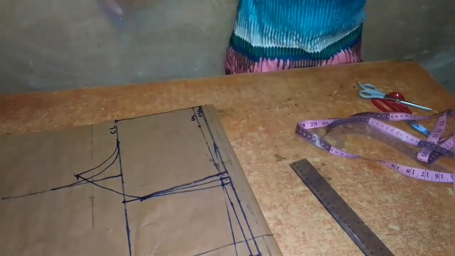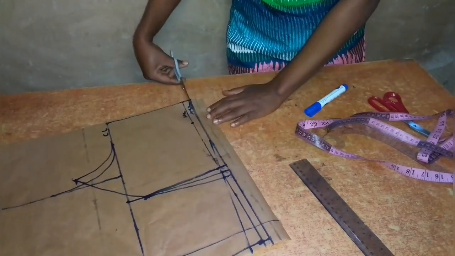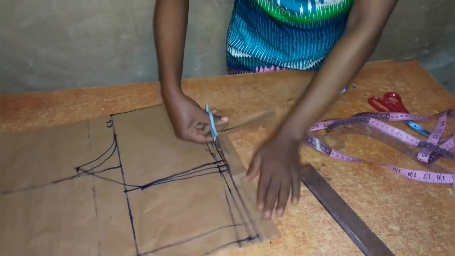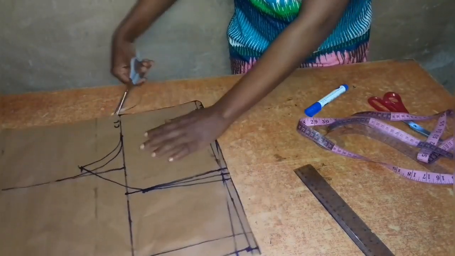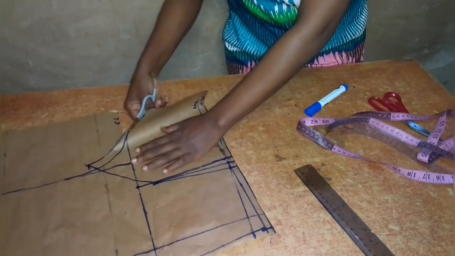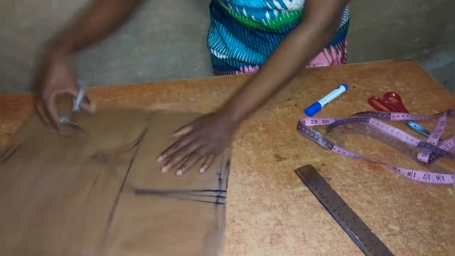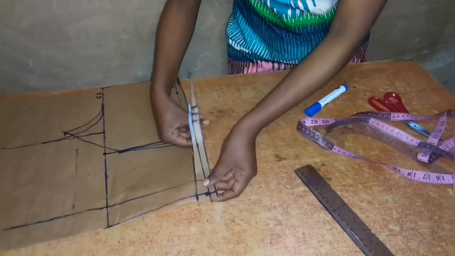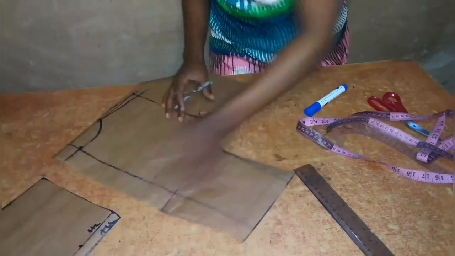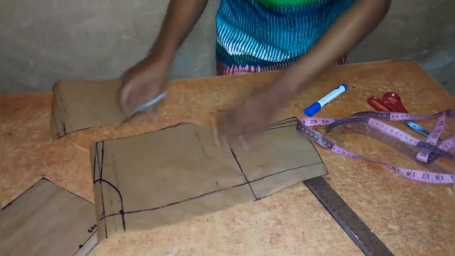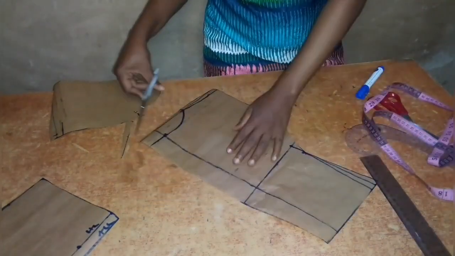Then for the neckline for the back, I also used 3.25 inches neck width and a 1 inch neck depth for the back. So I would also recheck my measurements and then cut out the pattern. So I'll cut out the back. Also I added joining allowance on the shoulder for the back, as for the front. So at the back I also added half inch shoulder joining allowance as well.